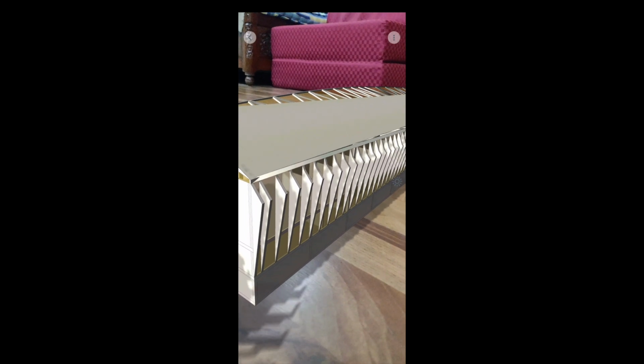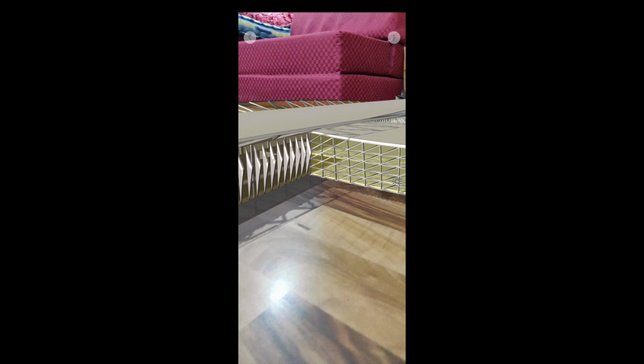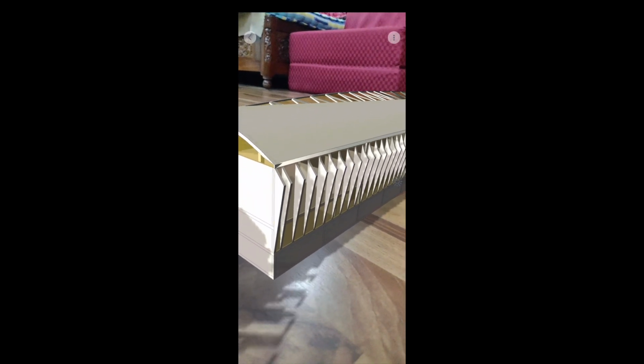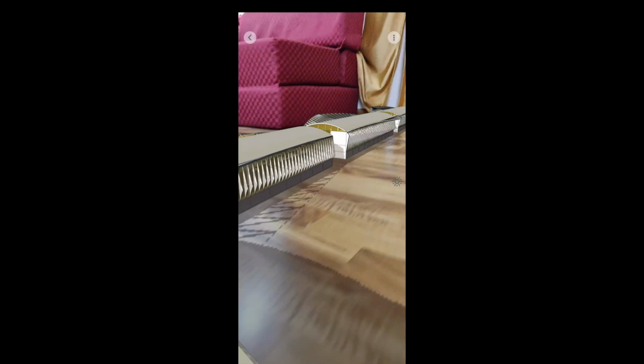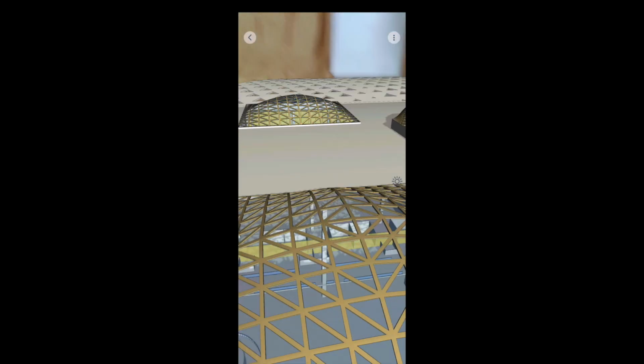As you could see, it has some vertical louvers, and these louvers keep on changing. These are dynamic louvers. You could literally see the louver starts like this, but at the end it ends in a different manner like this. So this is how I have created my facade.